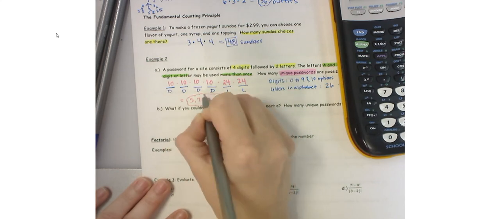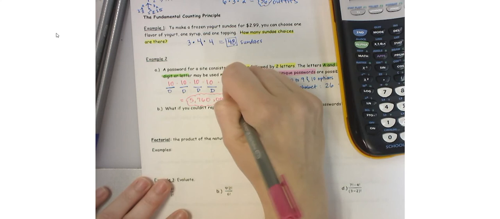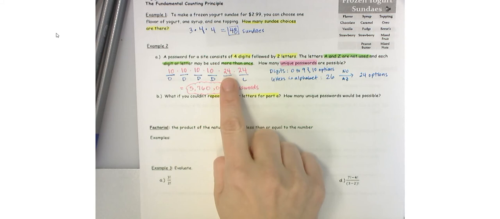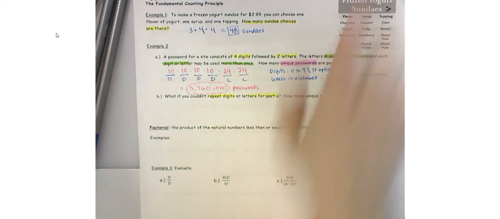Okay, now for part B, it says, what if you couldn't repeat digits or letters for part A? And then keep in mind too, when we did this we didn't think of it as being case sensitive. Case sensitive would mean you'd have how many options here? You'd have 48, right? Because you'd have all the lowercase letters too. Let's see what that would be. If we did 10 to the fourth times 48 squared. Whoa. 23 million?